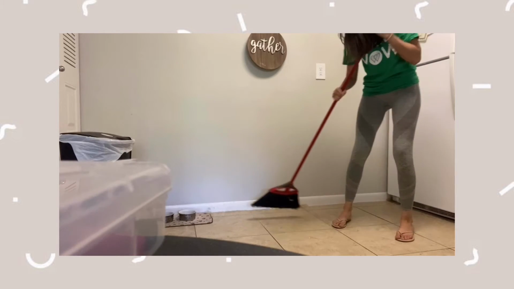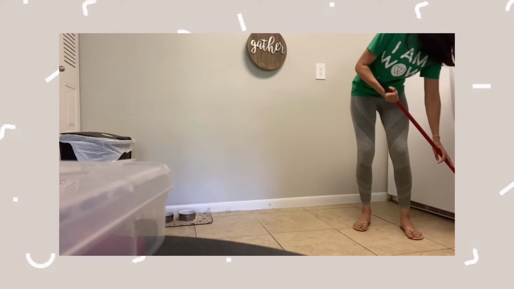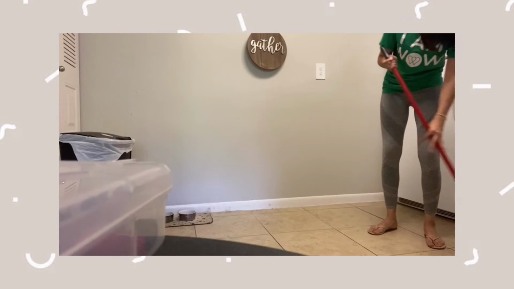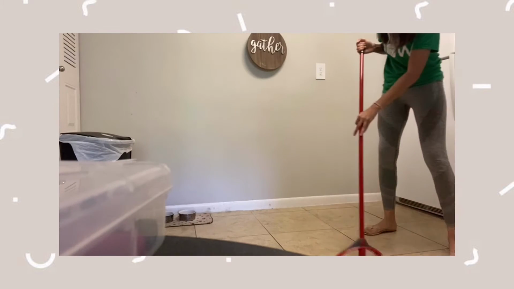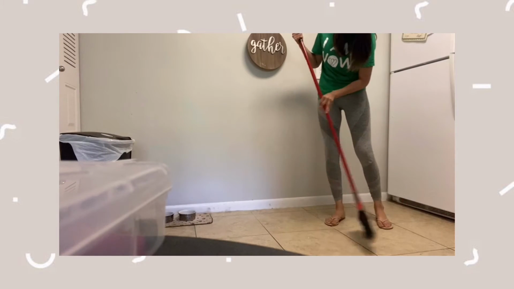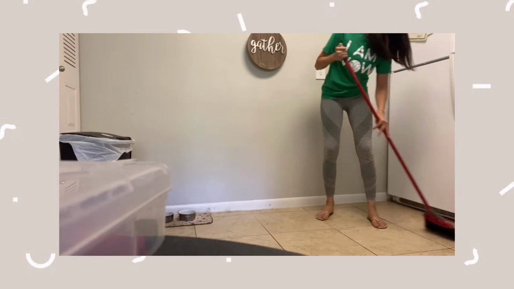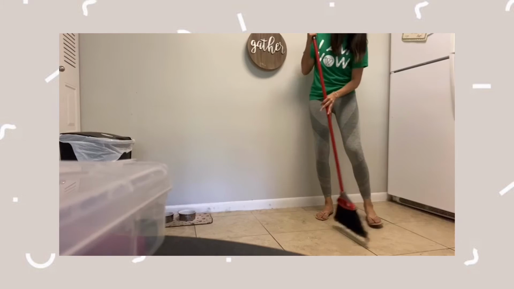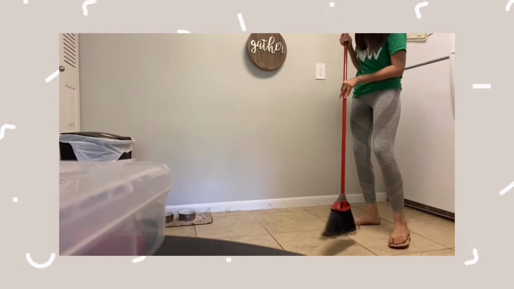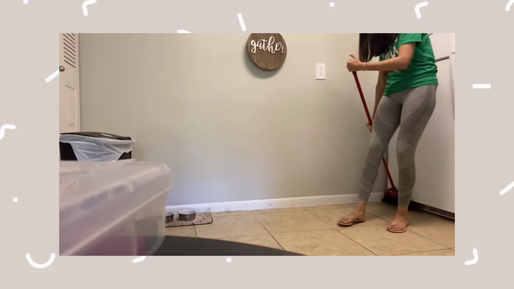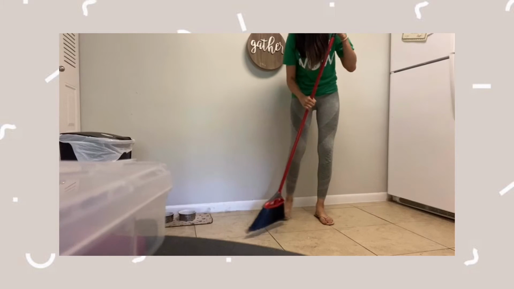So the most important thing is take our time. We want to make sure we get everything and we don't miss any tiles or any area. As I continue to sweep, I am making a little pile of all the dirt in one little area so I can pick it up with the dustpan.